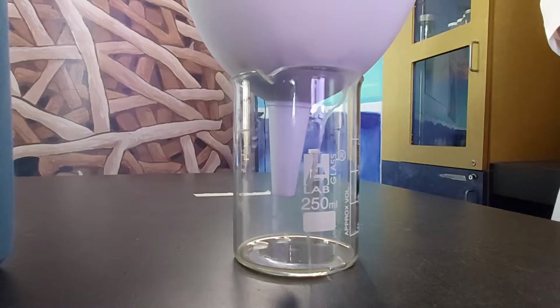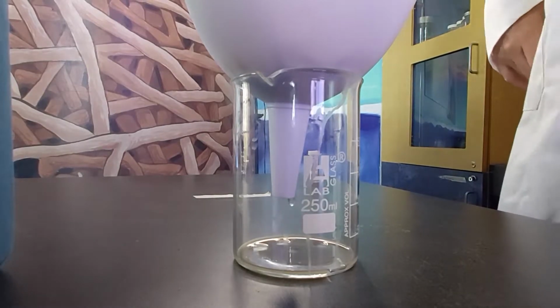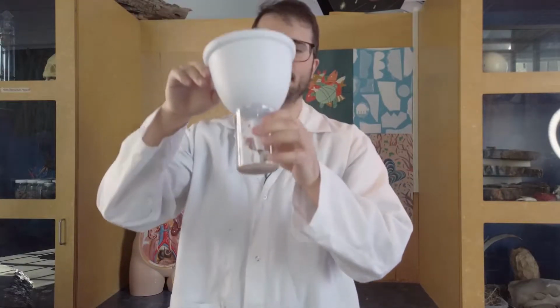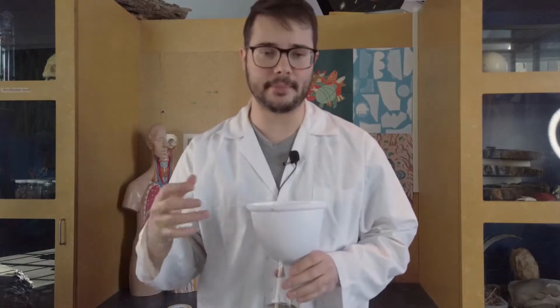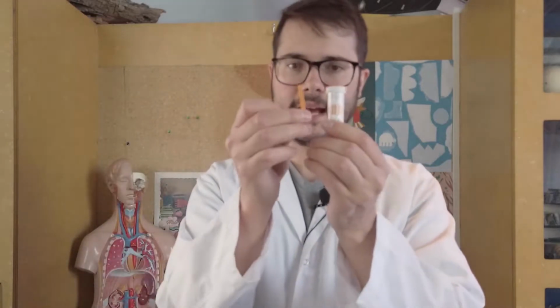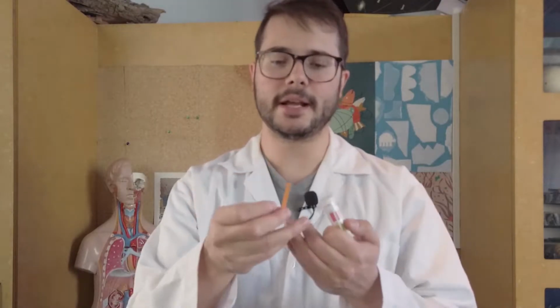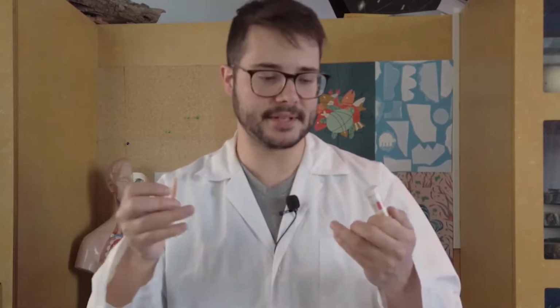All right, so now that we have a little bit of liquid filtered out there, we're going to be testing this by using a piece of litmus paper. So we're going to get rid of this funnel. And litmus paper is a type of paper that is dyed with a whole bunch of chemicals. These chemicals, when they go into a substance of a certain pH, change color and they help us be able to tell what the pH of a substance is.